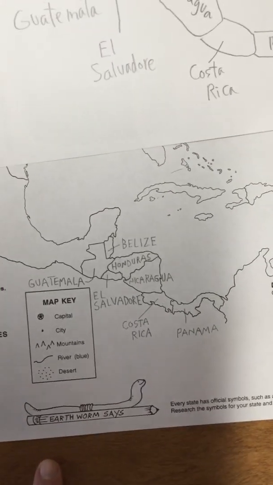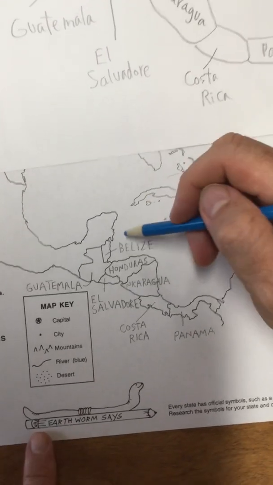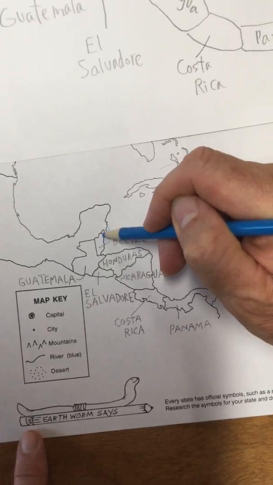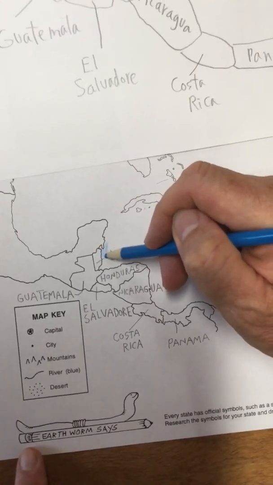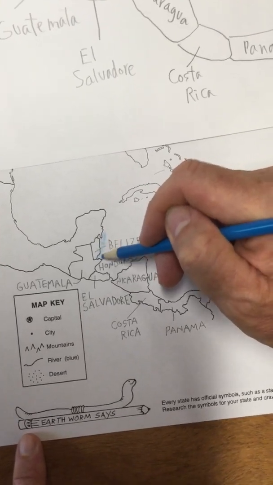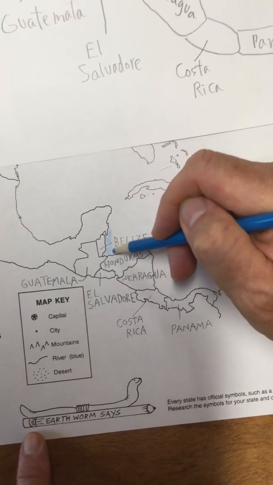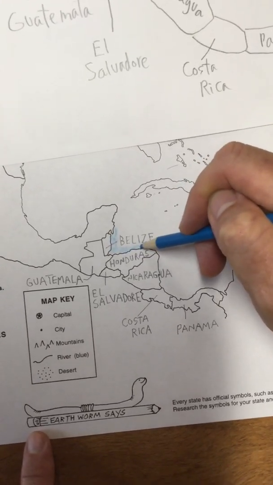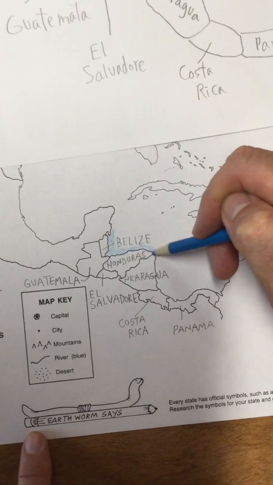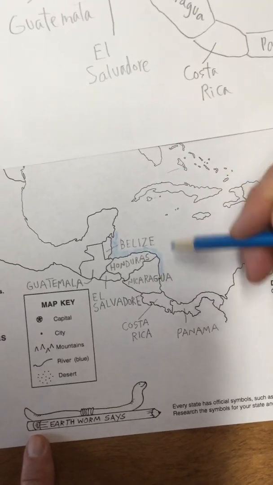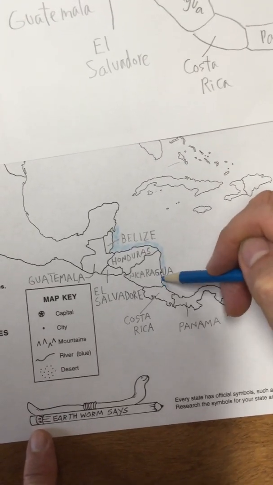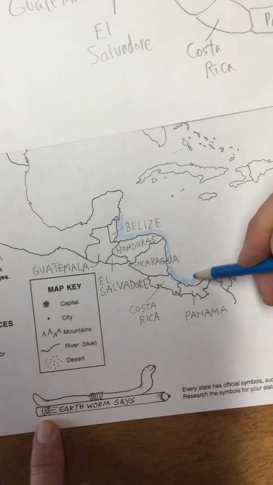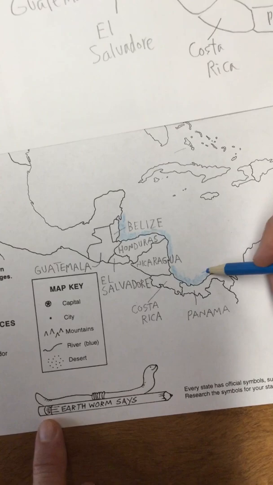Now, we can eventually color in those countries, but I just want to show you how we can indicate the water on this map. Just a little bit of blue. I'm not going to go too dark. Just a nice little edging of blue, where we don't need to write anything anymore. We've labeled those countries, so now I know I can go ahead and put a little shading of blue right down.